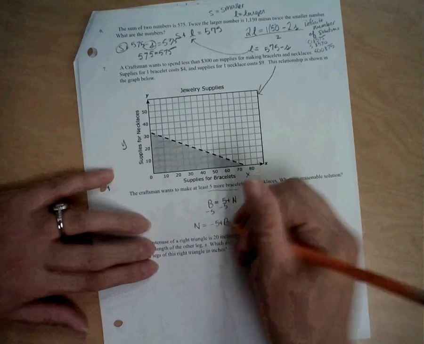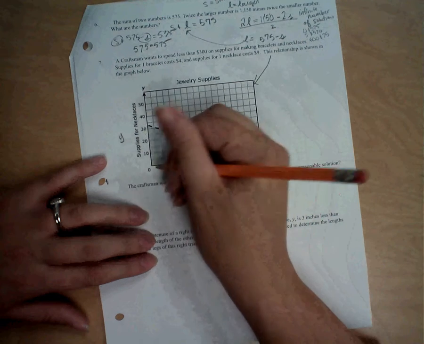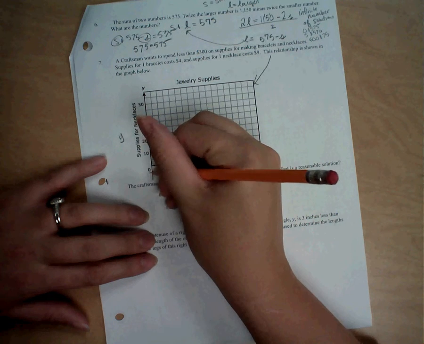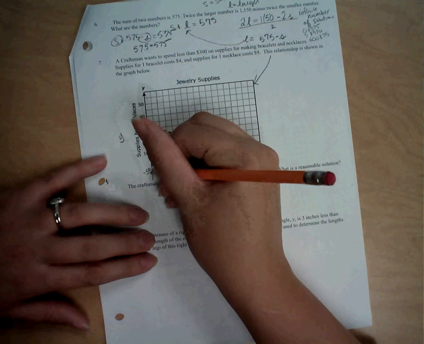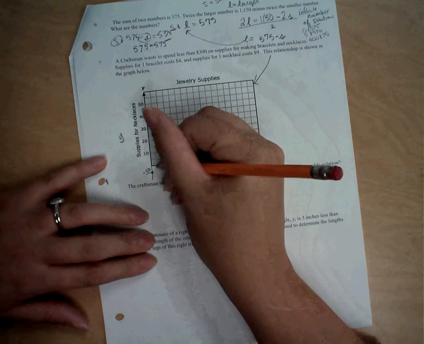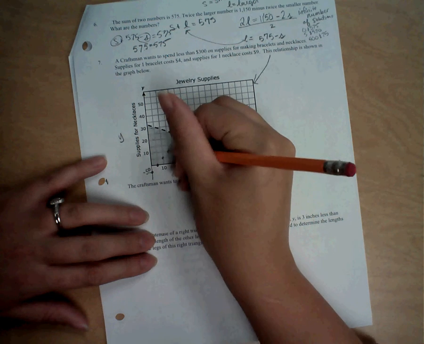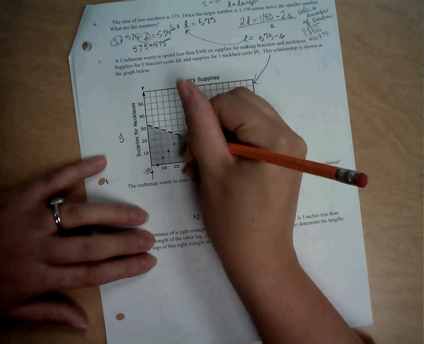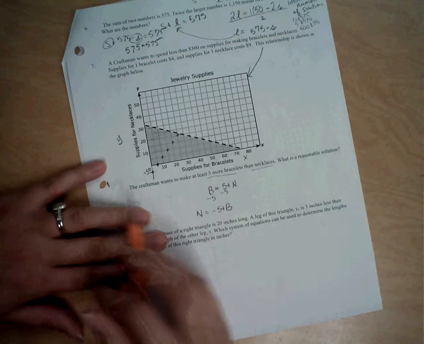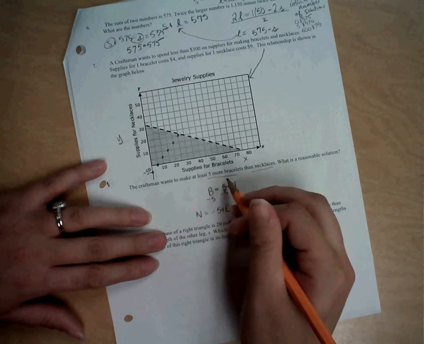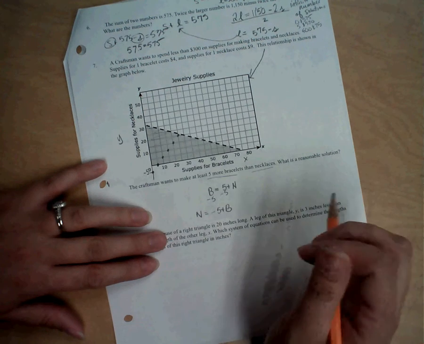So we extend this down, negative 5 would be right there, that'd be your y-intercept, and then we would go right through here, here, and anything, you must make bracelets at least 5 more than the necklaces.